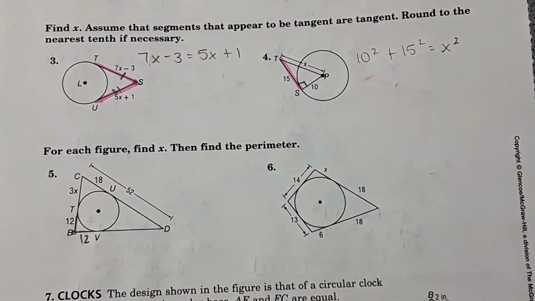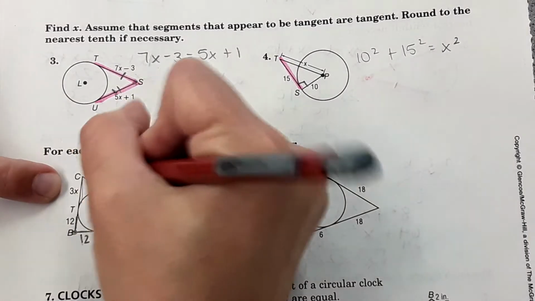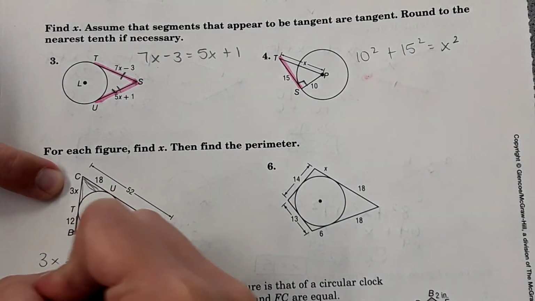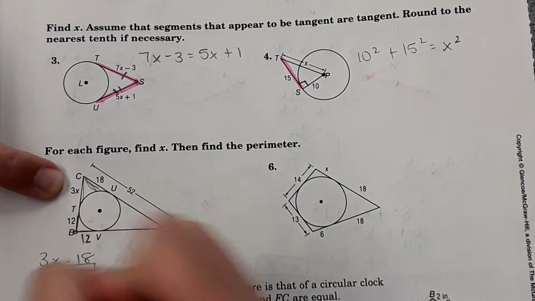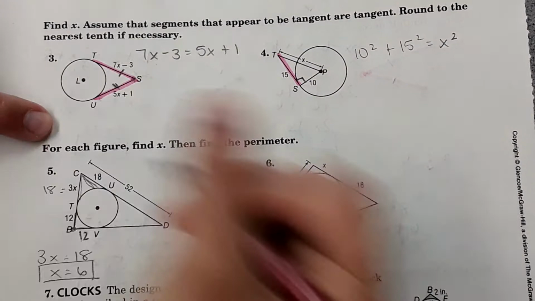This is 12. Here we have 3x and 18. These two sides are the same length, so we can do 3x equal to 18 and x equals 6, so that's part of our answer to the problem. And then this would equal 18.